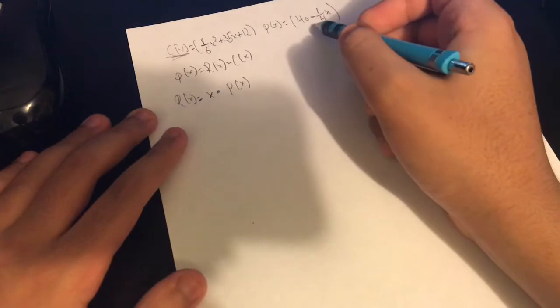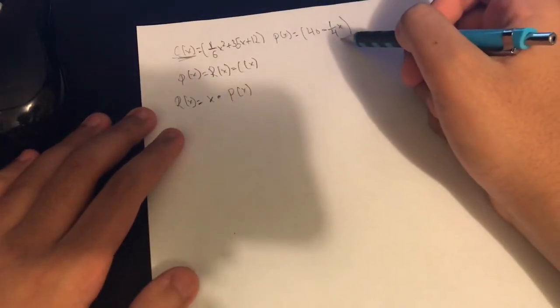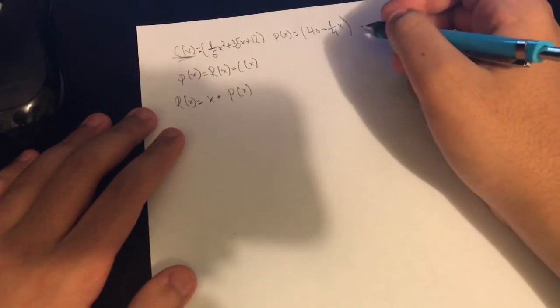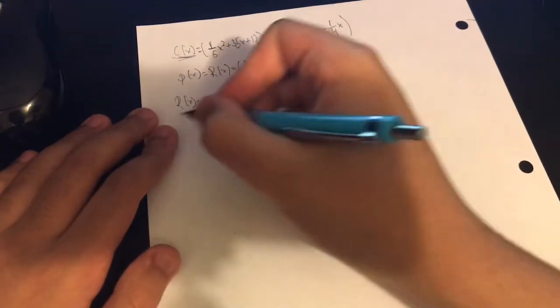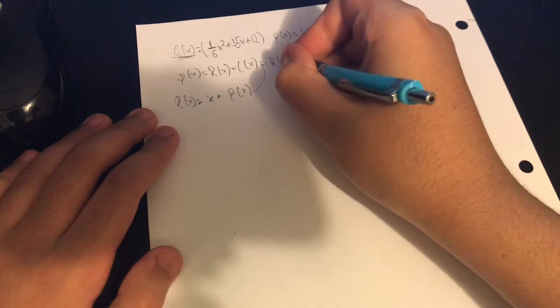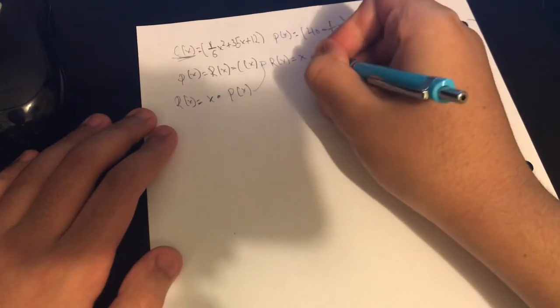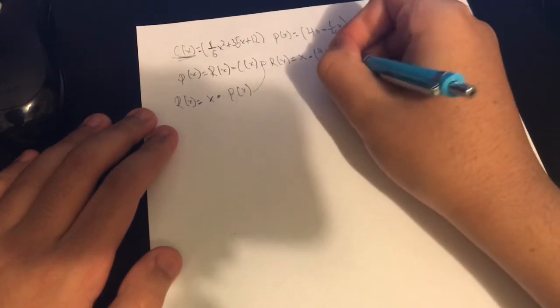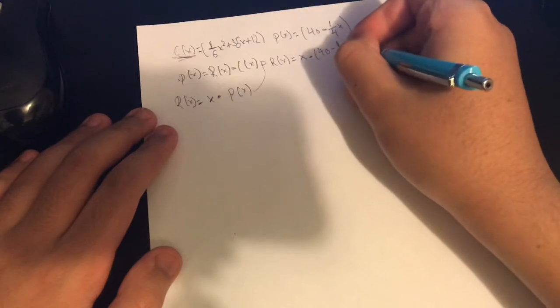So we know the price is 40 minus 1 over 4 times x. So R of x is equal to x times 40 minus 1 over 4 times x.